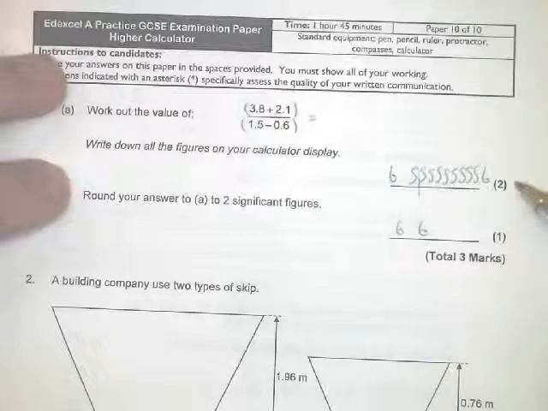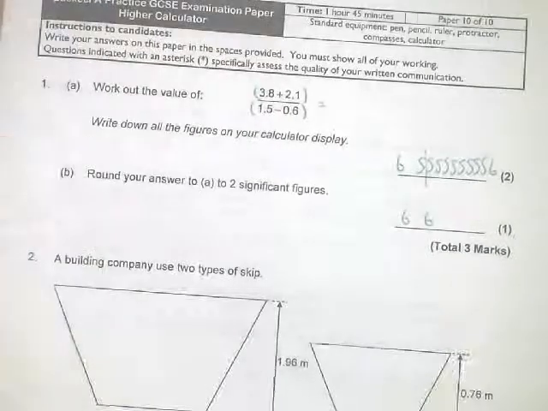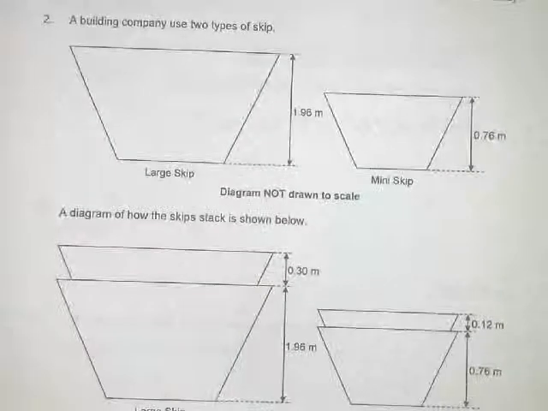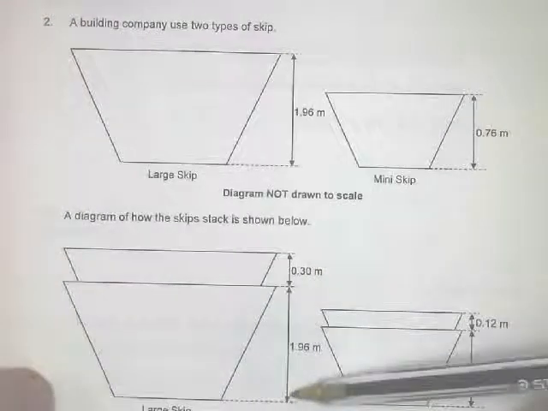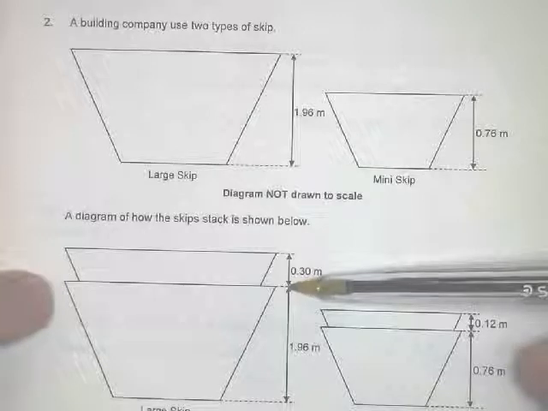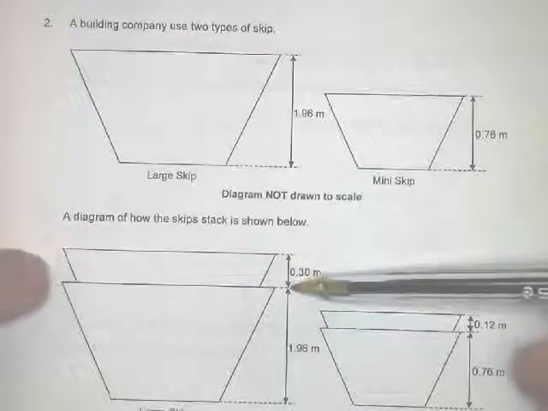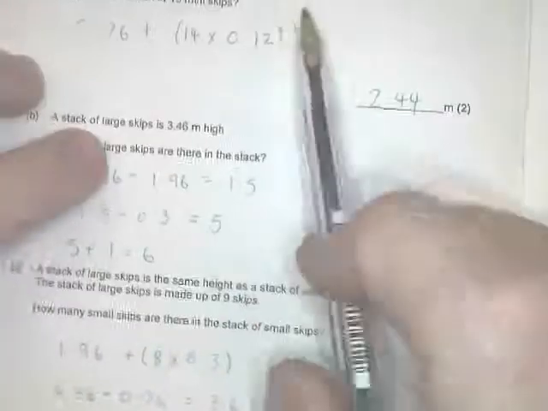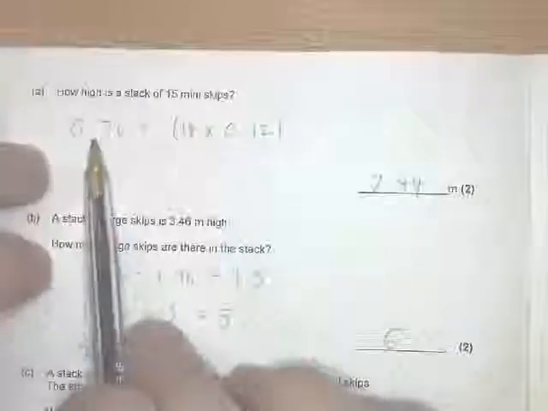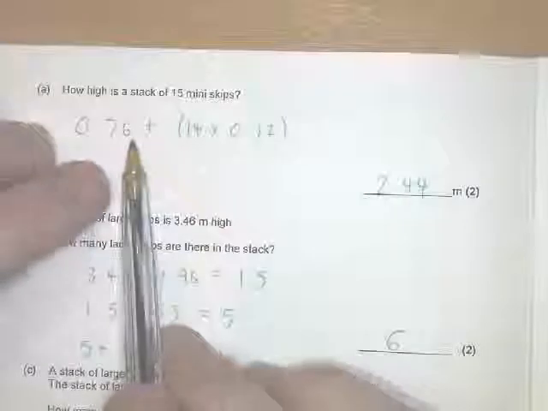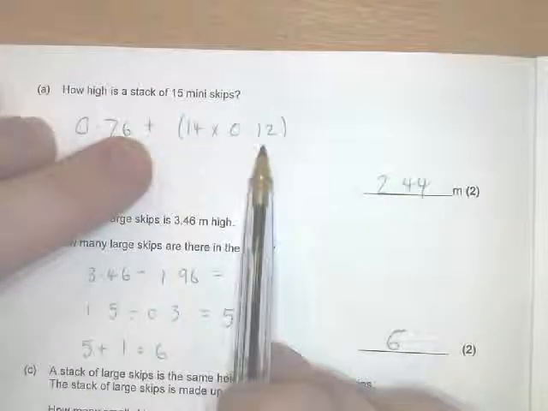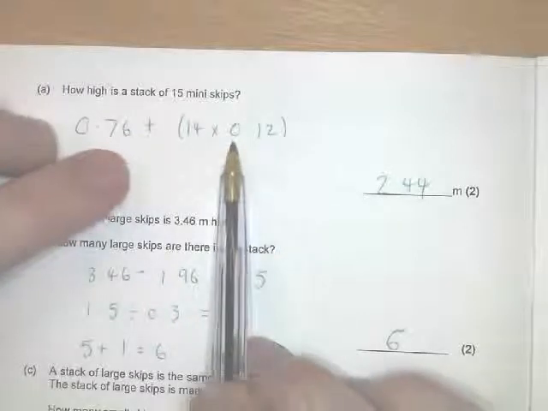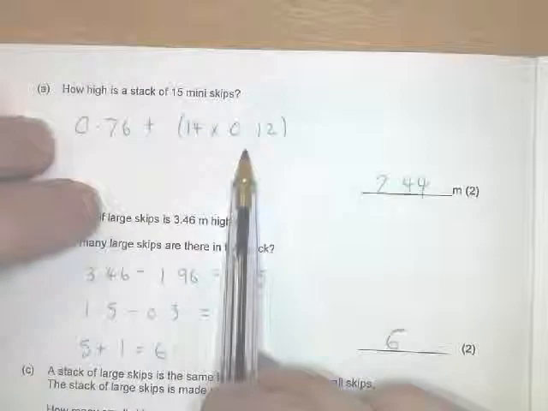Question 2, the important thing to remember here is that when you're stacking these skips, the first skip in the stack you're going to count the full height for. Every additional skip then you're going to add on an extra 0.3 metres. So when it comes to working out the height of 15 skips, you want the height of the first one in the stack, which is 0.76. And then for the other 14 that you're going to put on top, you just need to count the 0.12 metres. Sticking that into your calculator gives you 2.44. If you wrote down this calculation, that's 1 mark. If you got this answer, that's 2 marks.